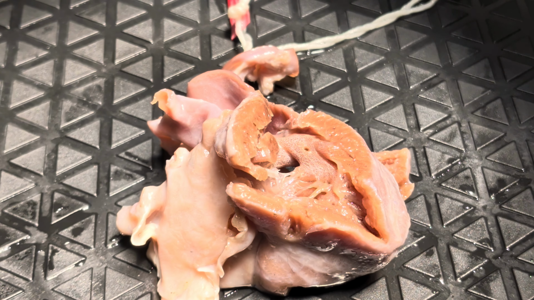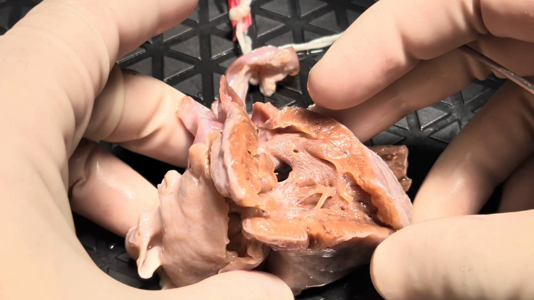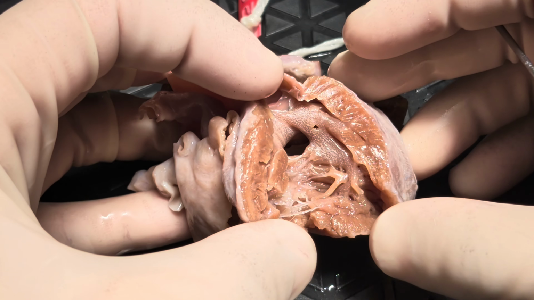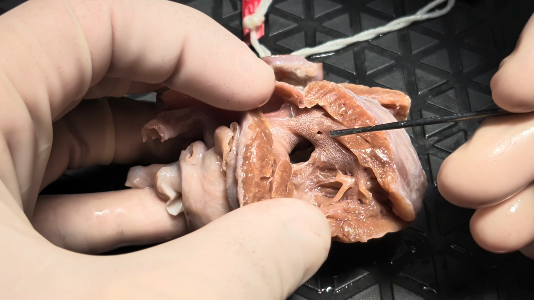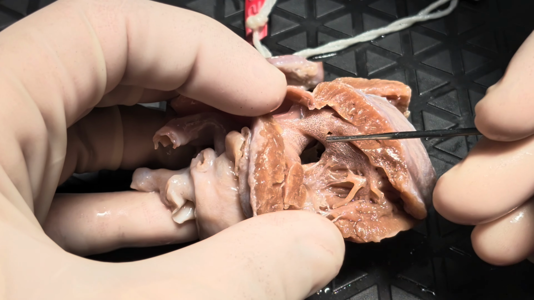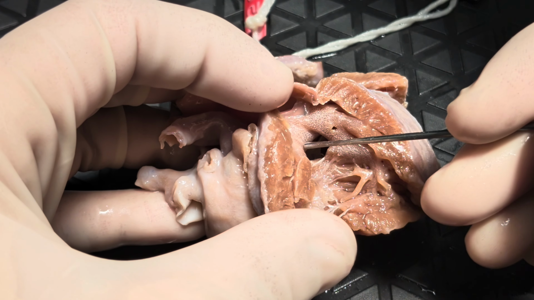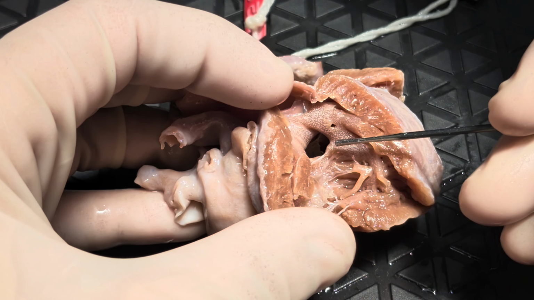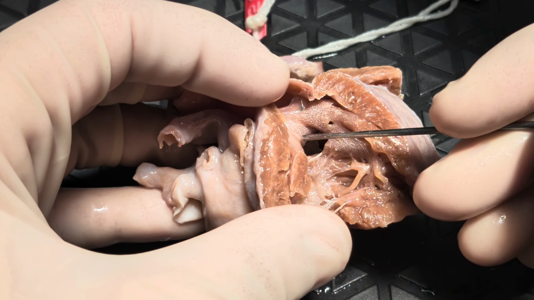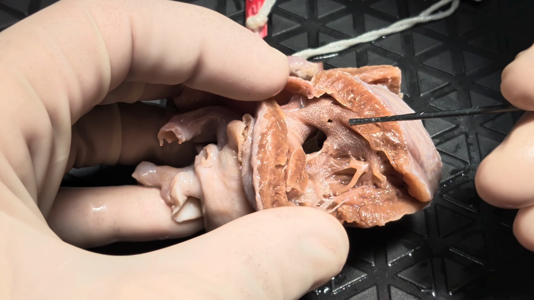This is number 264 in our collection, and we'll start off with our quick teaser, which is pretty clearly evident that what we're going to be seeing today is a specimen with an outlet ventricular septal defect.